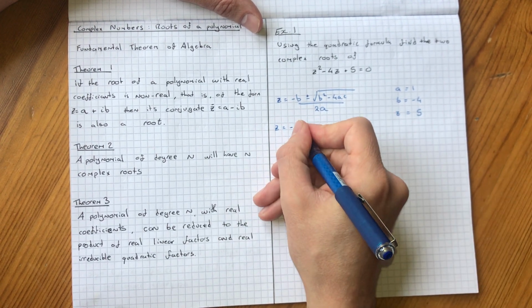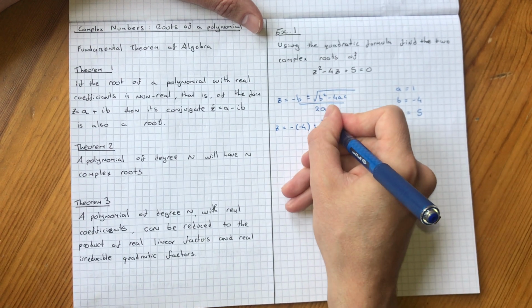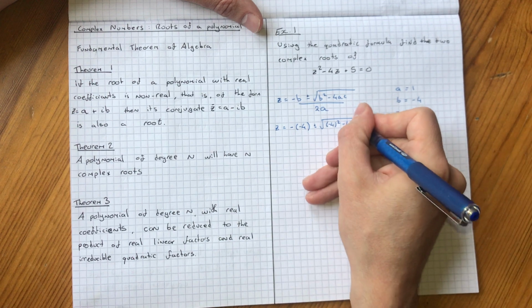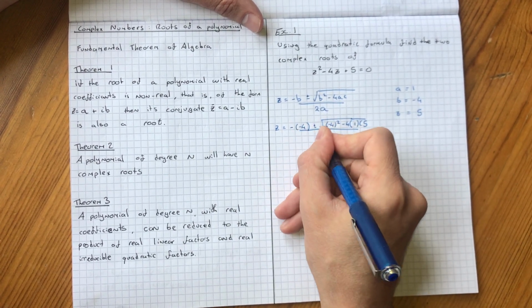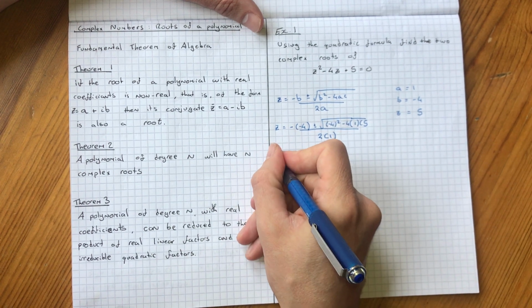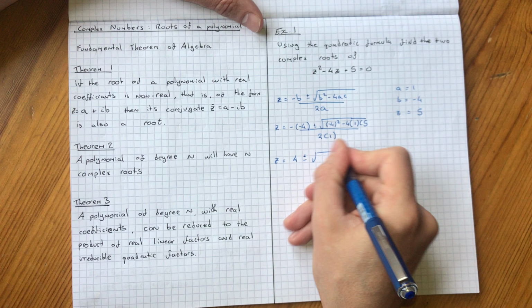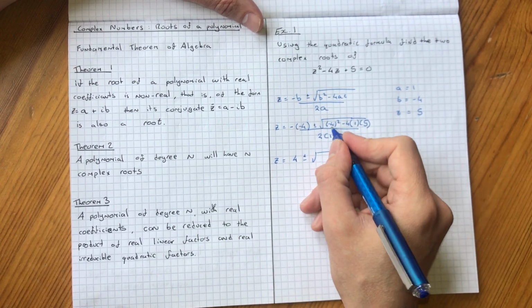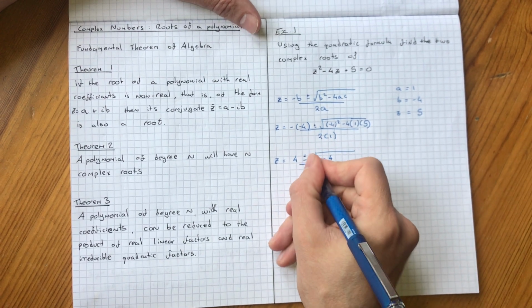Negative b is 4 plus or minus the square root of negative 4 squared minus 4 times 1 times 5, all over 2 times 1. So z will equal 4 plus or minus the square root of 16 minus 20, because negative 4 squared is 16, 4 times 5 is 20, which is negative 4, all over 2.